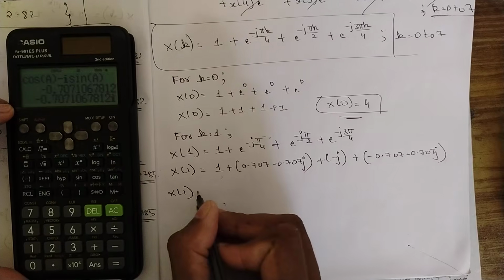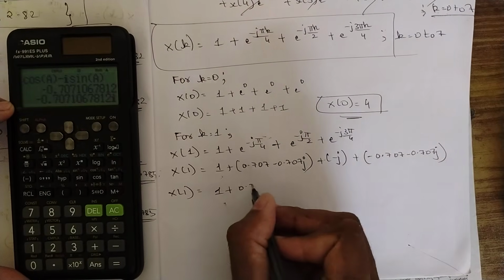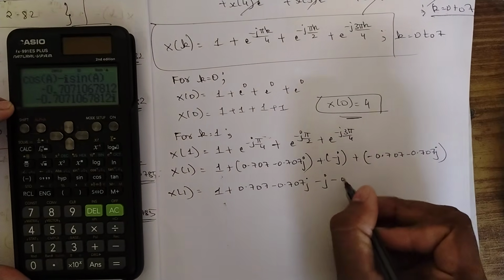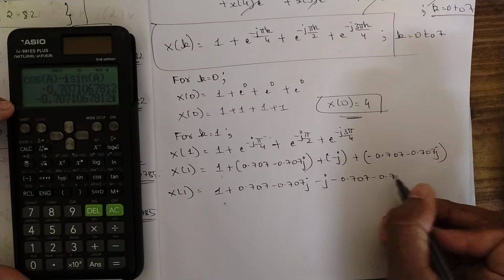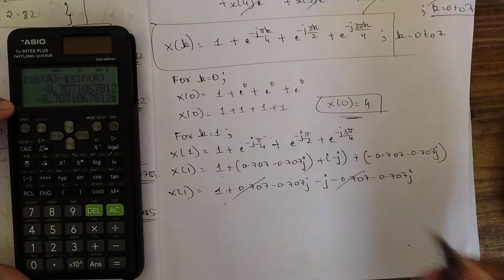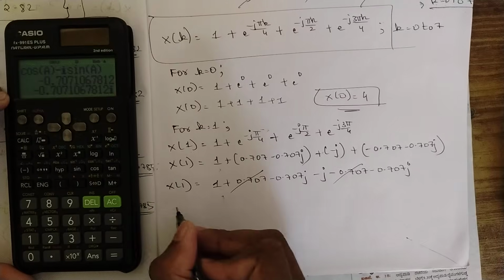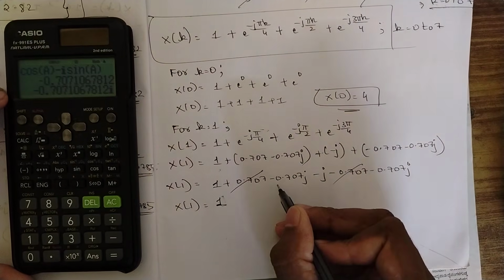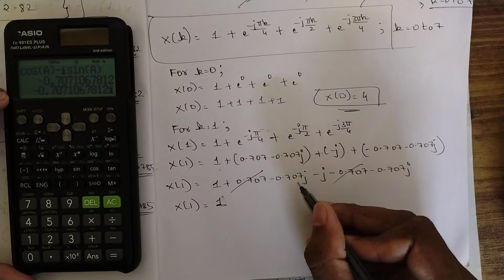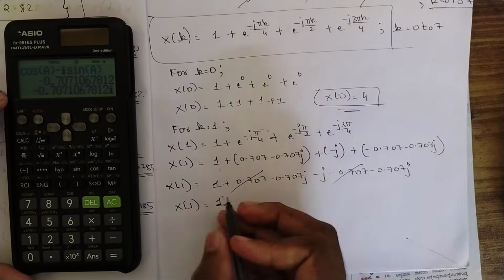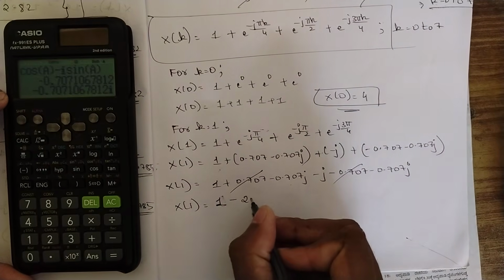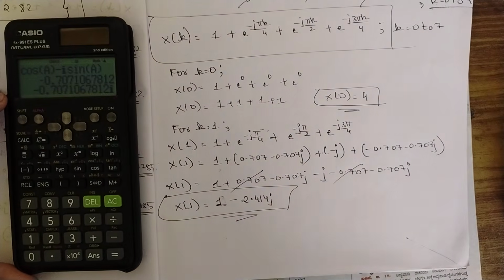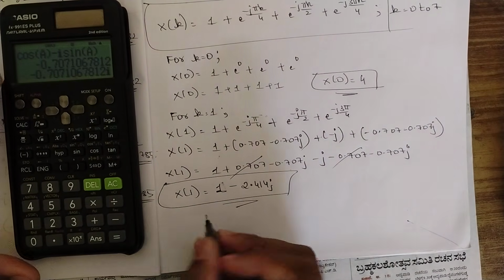Okay, so x of 1 would be 1 plus 0.707 minus 0.707 j minus j minus 0.707 minus 0.707 j. So plus and this minus would be getting cancelled here. So x of 1 we would be getting it as 1, then minus 0.707 minus j 0.707 j minus j and minus 0.707 j. If we sum it up, we would be getting 2.414 j. You can check it later. Okay, so this is our first term, x of 1, that is 1 minus 2.414 j.